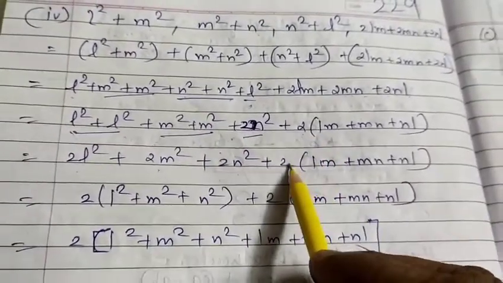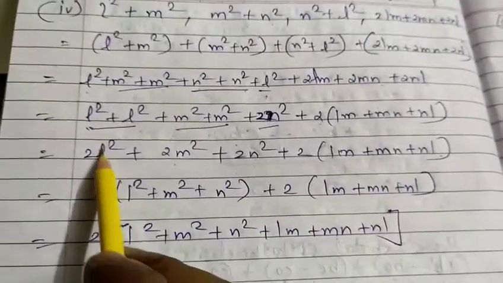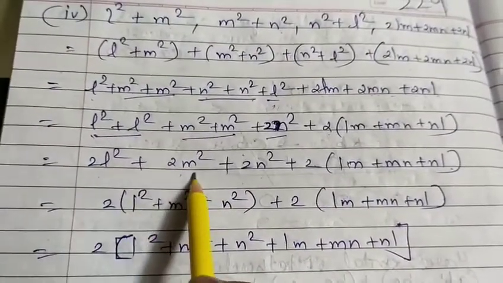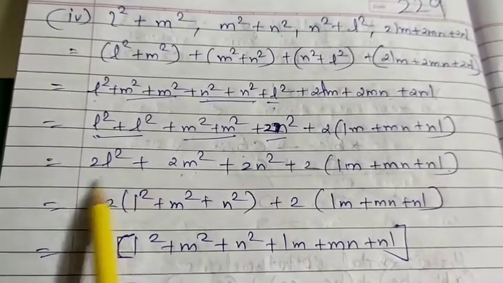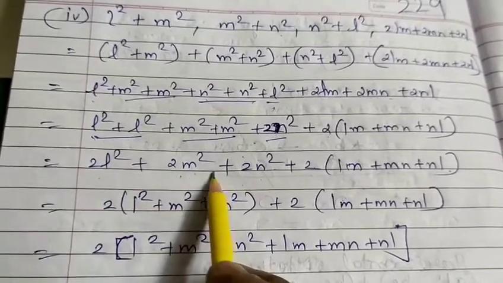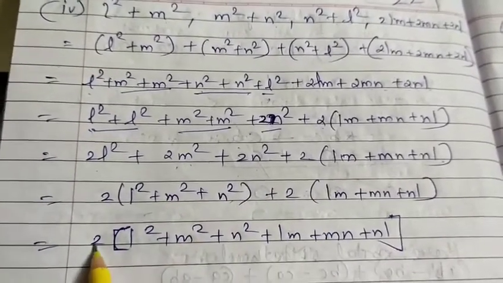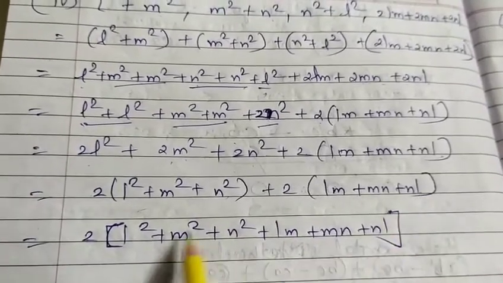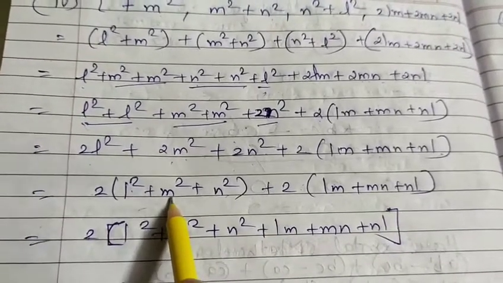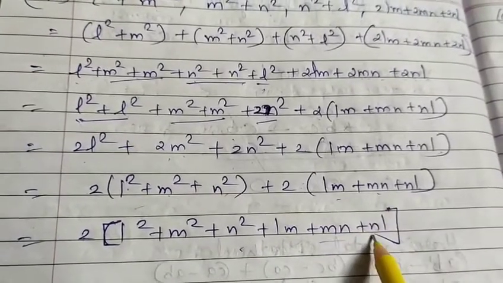Now here I had already taken out 2, and in the bracket this thing is left. Now here 2L square plus 2m square plus 2n square. So if I take out the common 2, what will be left is L square, m square and n square in the bracket. Then again if I take out this 2 as a common, the whole thing will come in the bracket, that is 2 times L square plus m square plus n square, lm plus mn plus nl in the bracket.